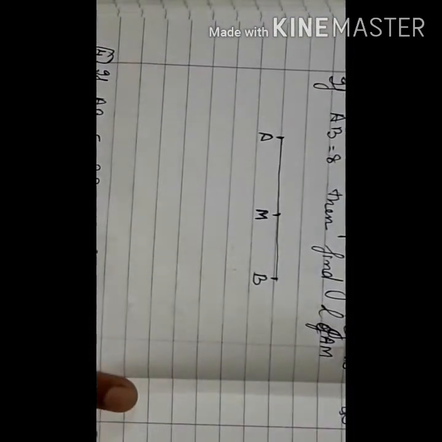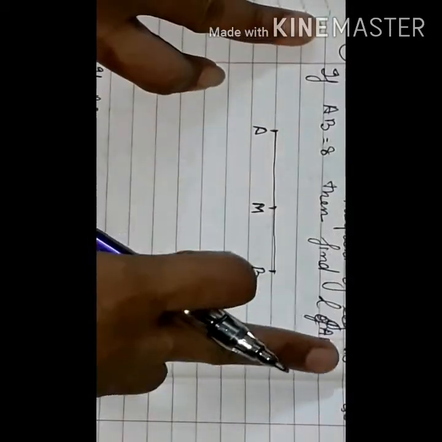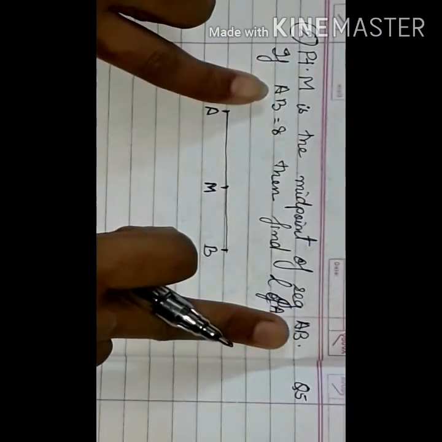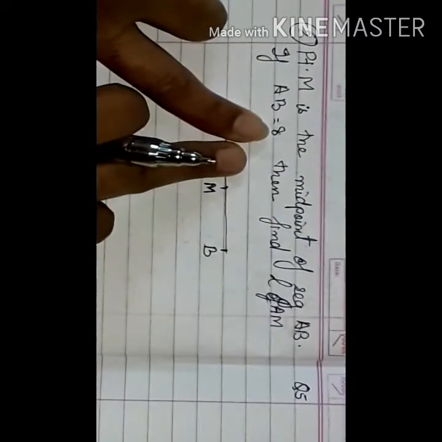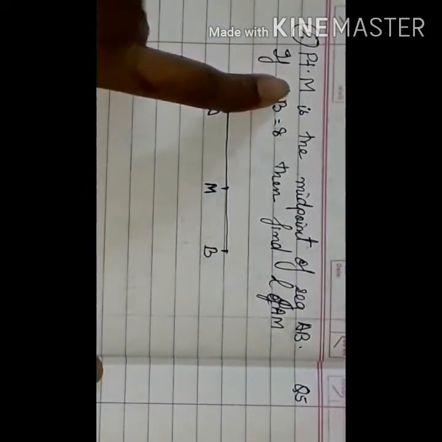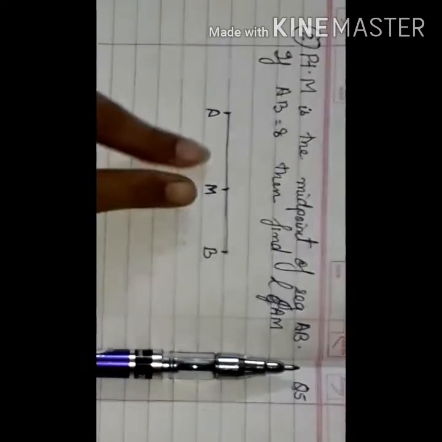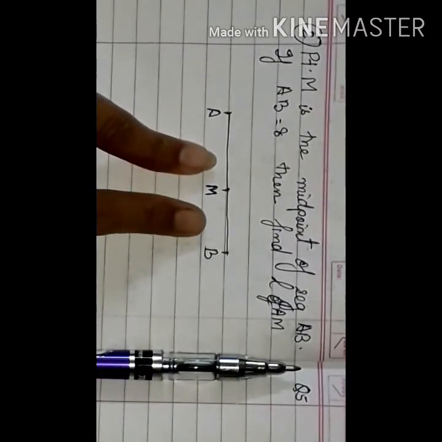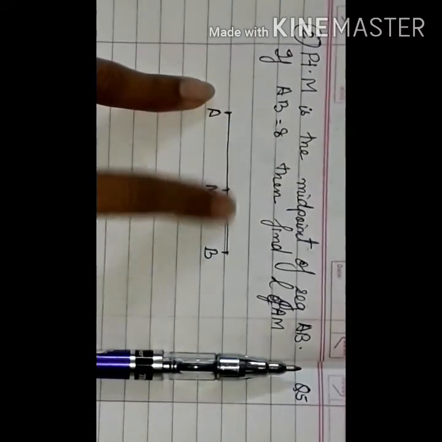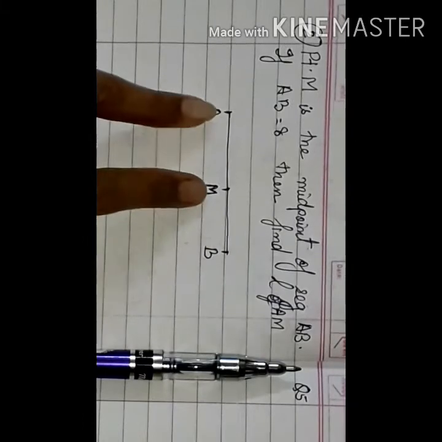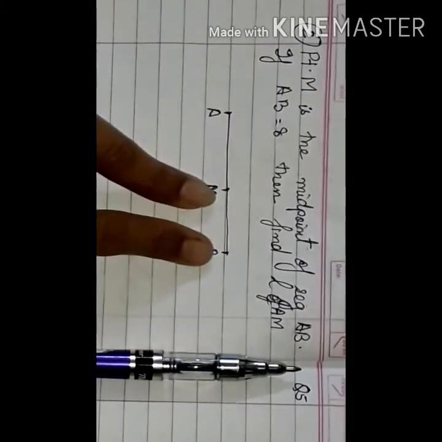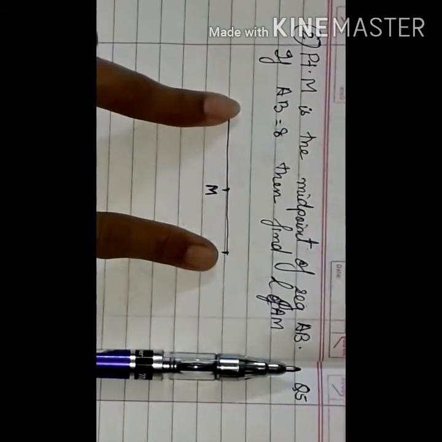So moving towards question number 2: point M is the midpoint of segment AB. If AB is 8, find the length of AM. Now what is a midpoint? Midpoint means it divides the line into two equal parts, as I have explained in exercise 1.1 as well. So M is the midpoint. If the line is 8 centimeter, M will divide the line into 2 equal parts, that is 4 centimeter and 4 centimeter each. This total will give you 8.